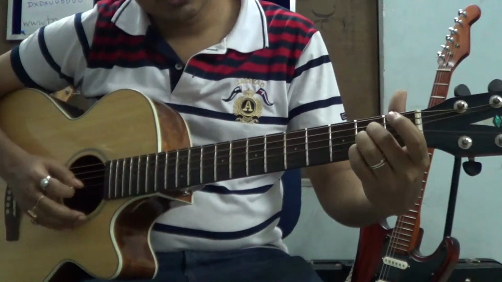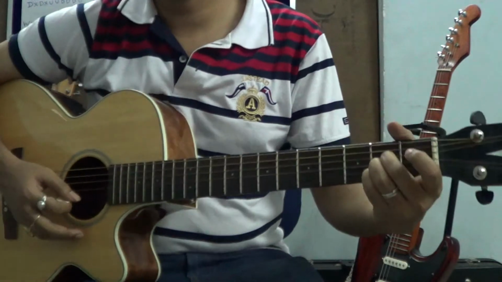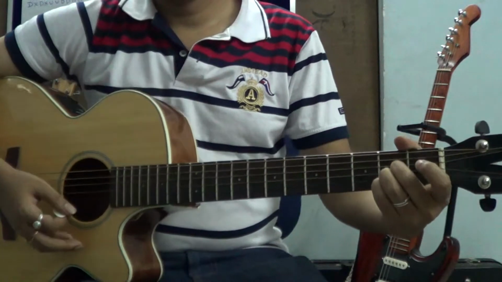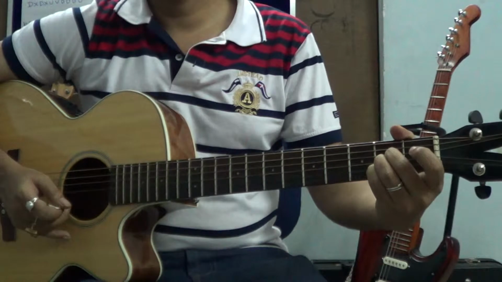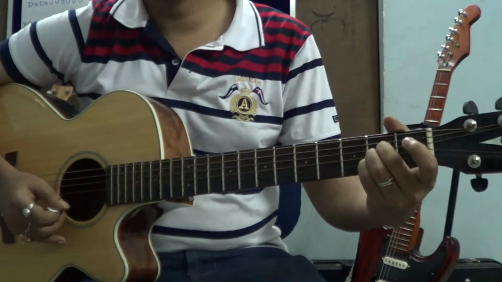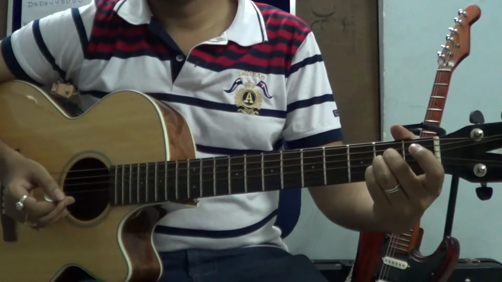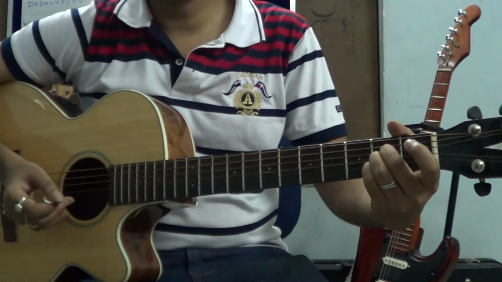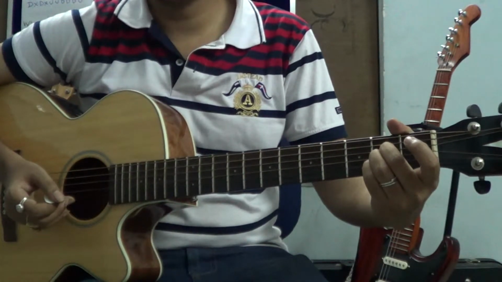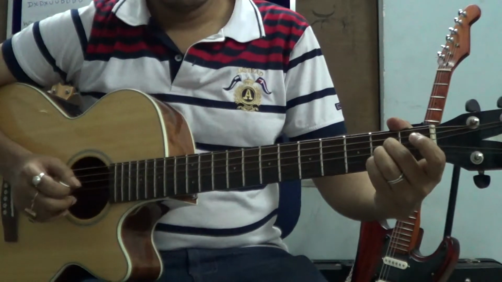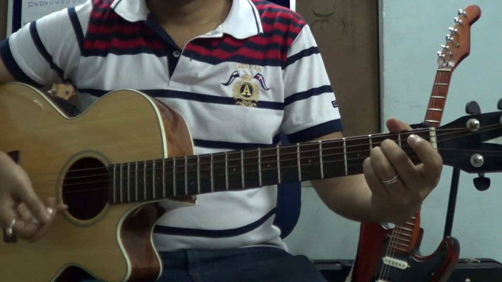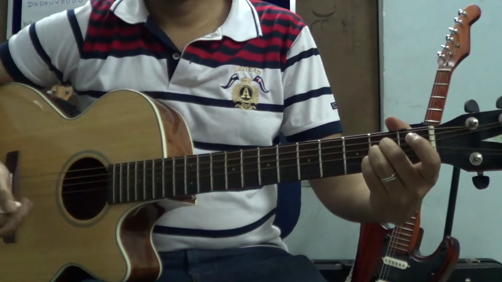The A note is on the third string second fret, and the next note is second string second fret, that is the C sharp note. Now finally we have found the third of the major scale, that is the C sharp note, which we are going to replace with other notes of the scale. And finally we've got first string open is E, that is the fifth.